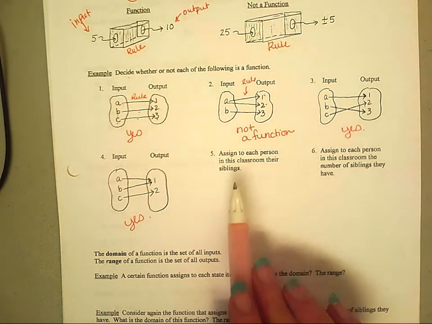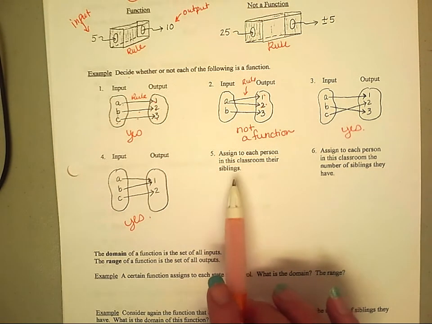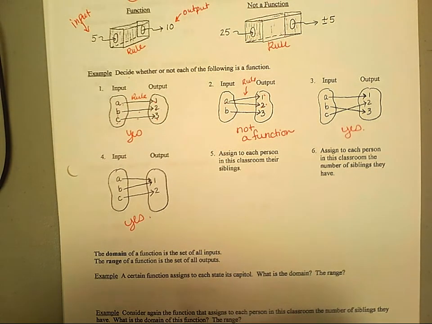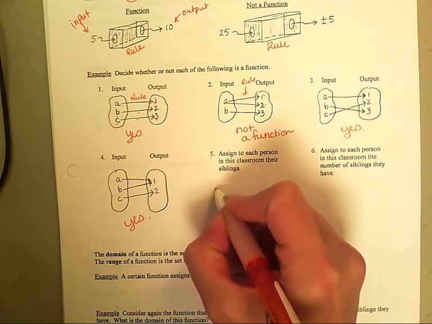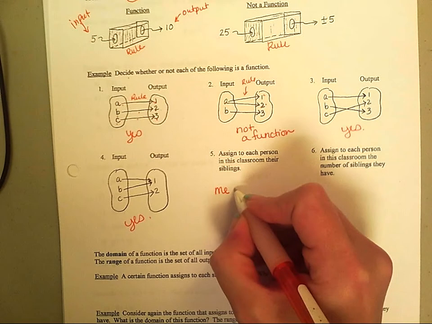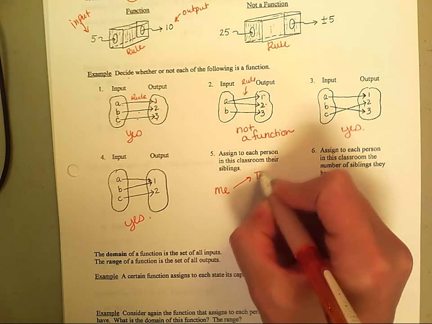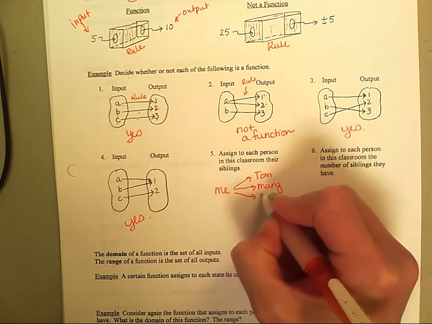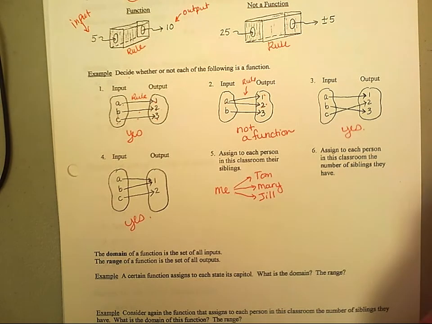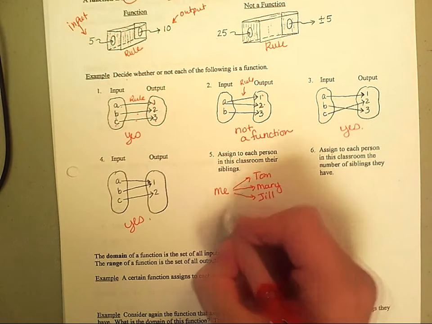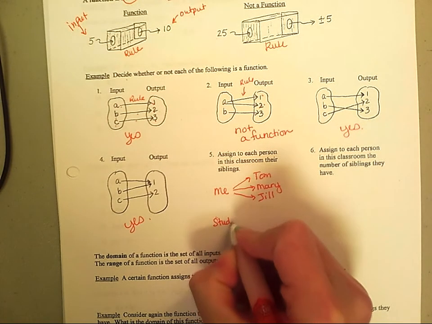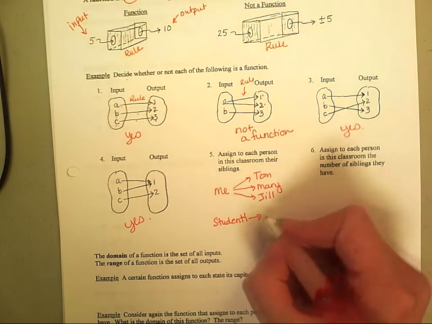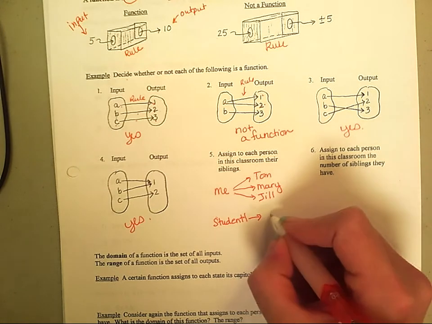So we could also put rules into words. Let's consider this: if we had every person in the classroom assigned to their siblings. I'll just do a diagram for me. I have 3 siblings: there's Tom, there's Mary, and there's Joe. And then we could think about all the other students. Some students might only have 1 sibling. So student 1 might have 1 sibling.